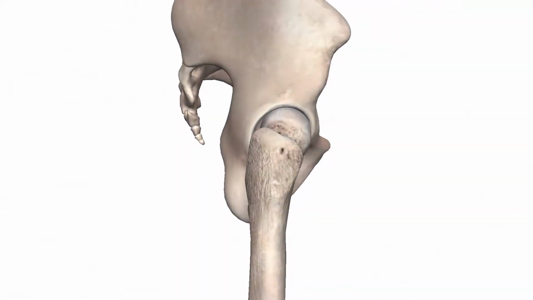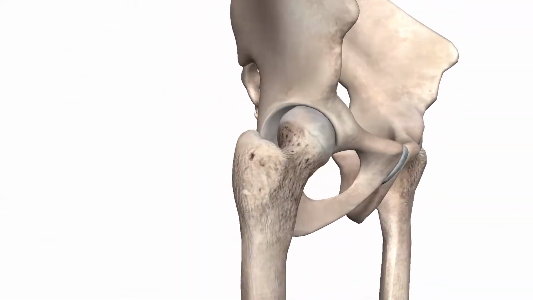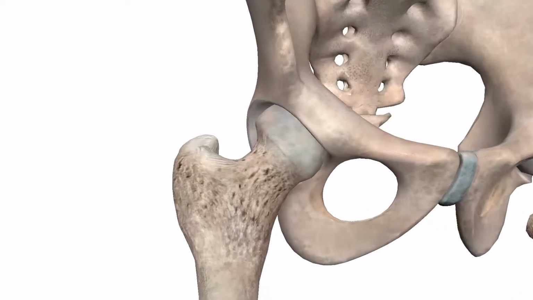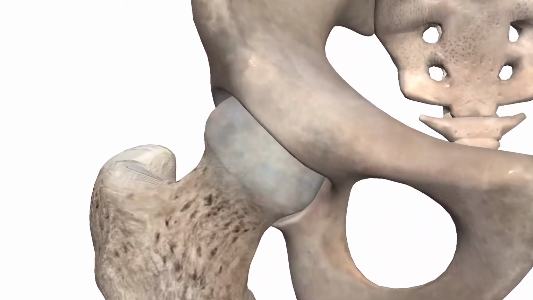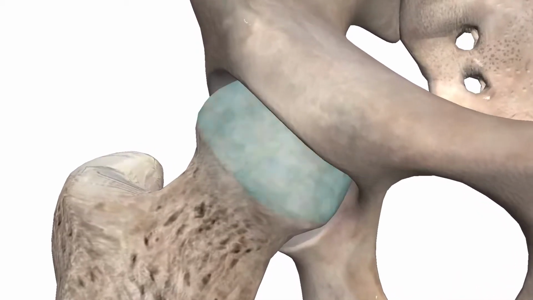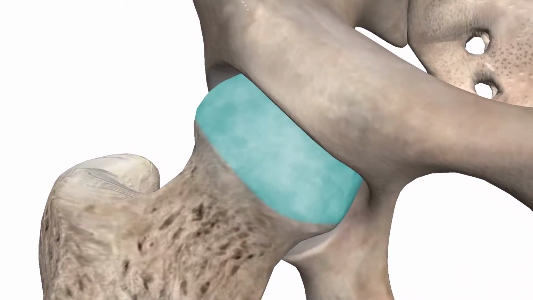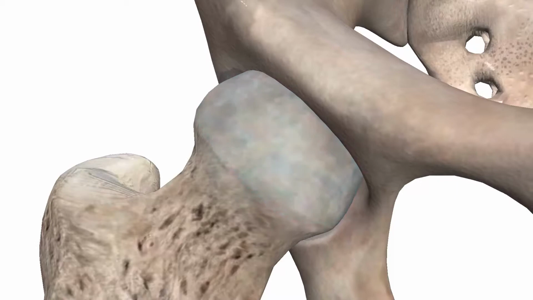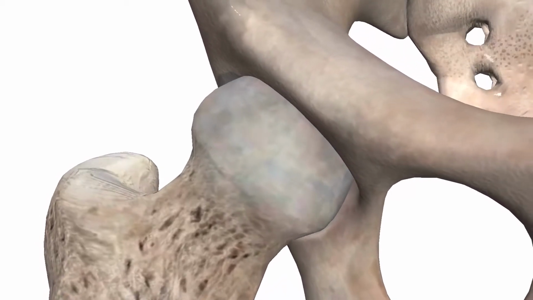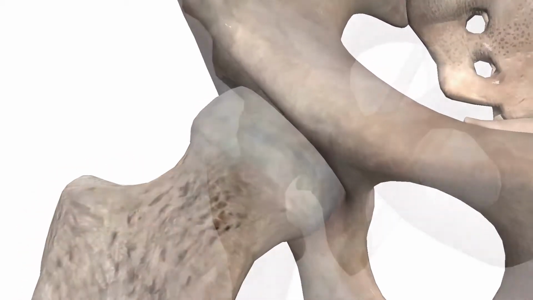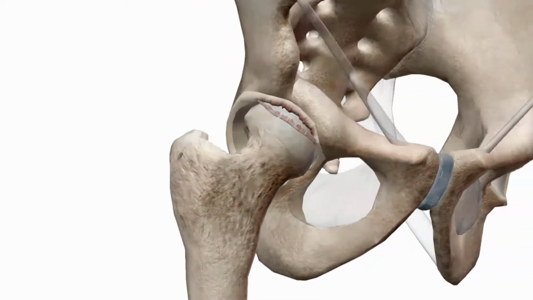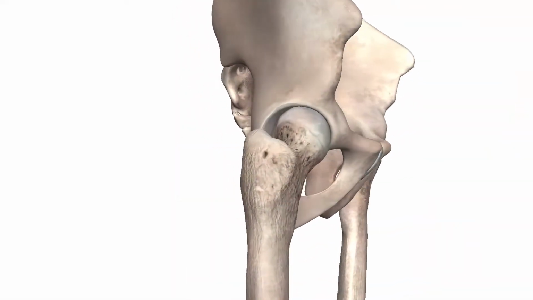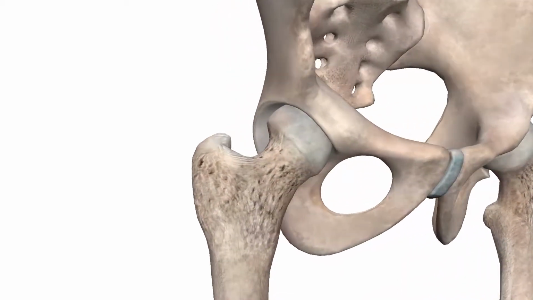The second cause of hip labral tear is due to structural abnormalities, such as hip dysplasia or femoroacetabular impingement, also known as FAI. Hip dysplasia results in decreased coverage of the femoral head anteriorly and laterally due to a shallow acetabular socket. This can lead to joint hypermobility and compression of the labrum, resulting in tears. FAI is a condition of abnormal contact between the femoral head and acetabulum due to anatomic abnormalities.